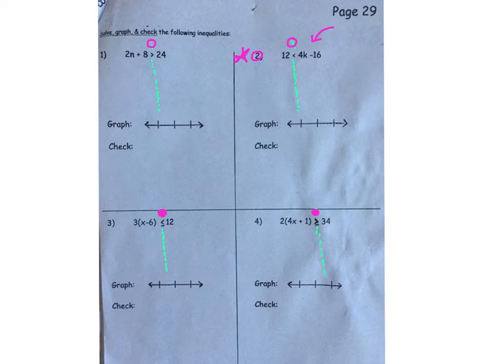Let's begin by solving this inequality just like we do an equation. Start by adding 16 to both sides. We get 28 less than 4k. Now we divide both sides by 4. Our final answer, we get 7 less than k.